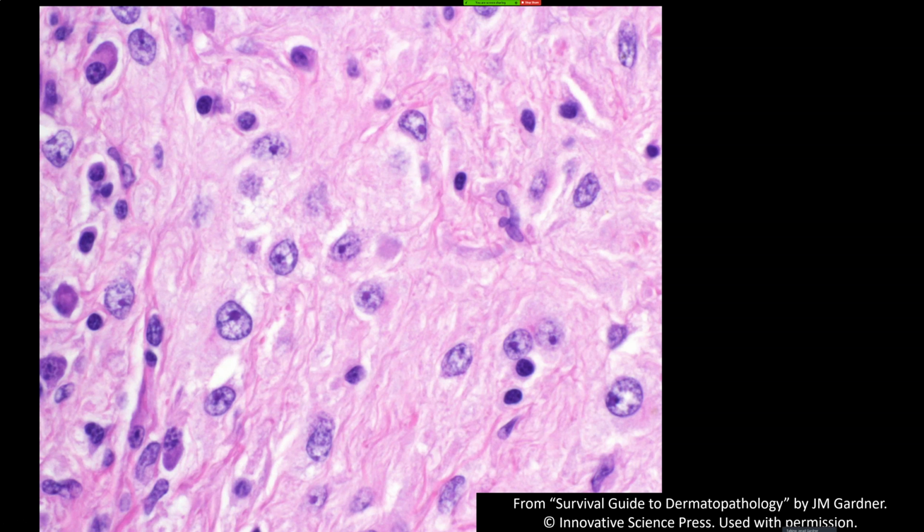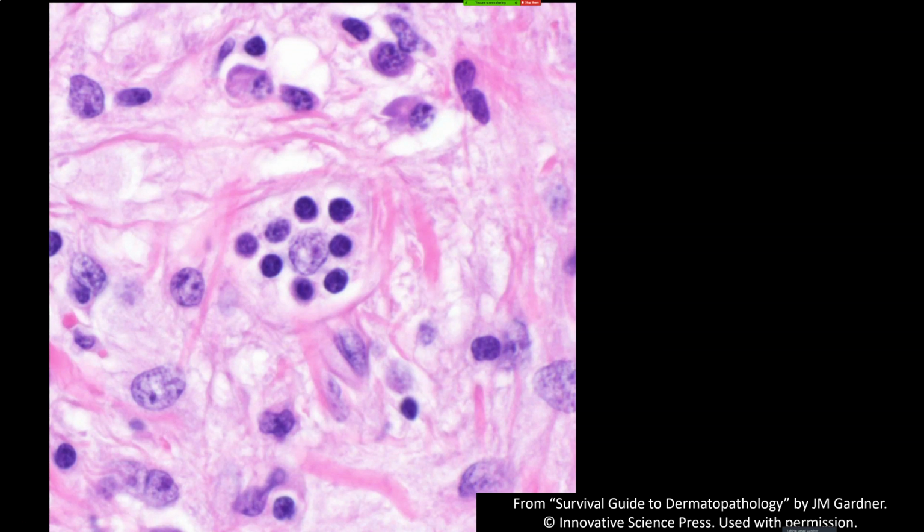Now you guys are like, well, but what about emperipolesis? Because that's the buzzword. But I feel like this is what I really want to be sure of the diagnosis. Emperipolesis is just the icing on the cake. That's great emperipolesis. They're lymphocytes or plasma cells or other white blood cells or even sometimes red cells inside little vacuoles in the cytoplasm of the histiocytes.